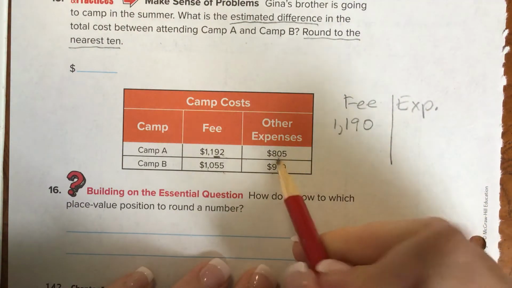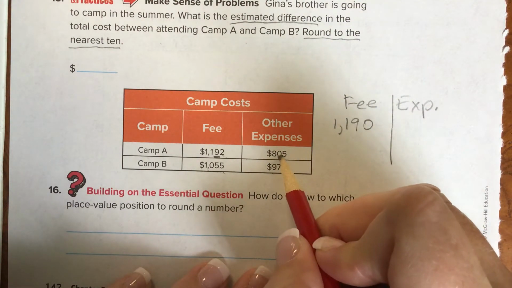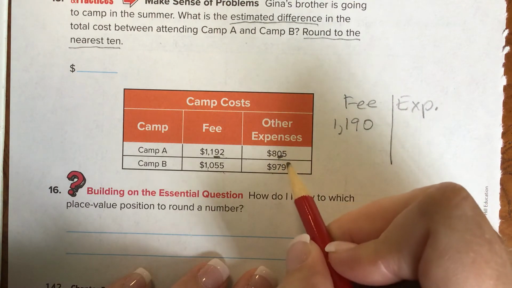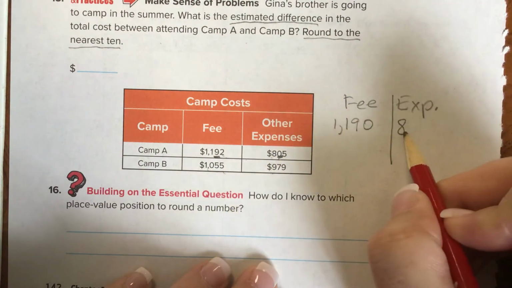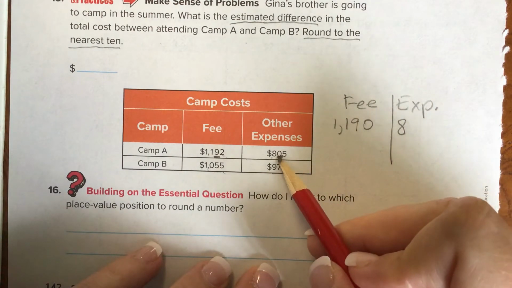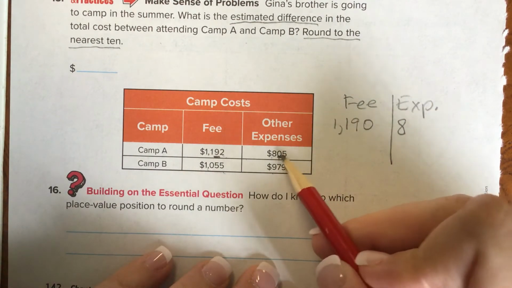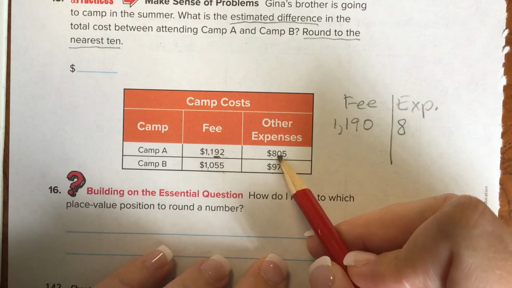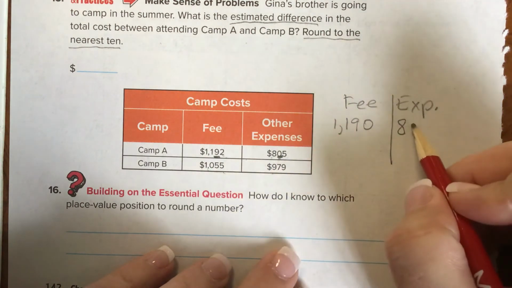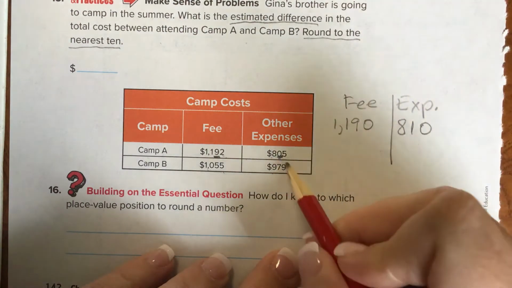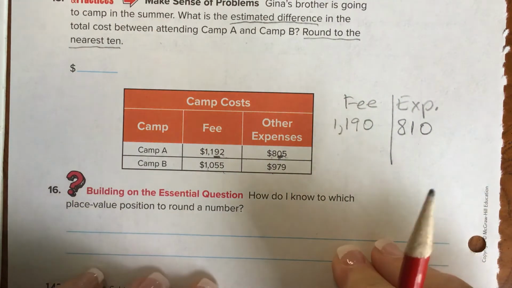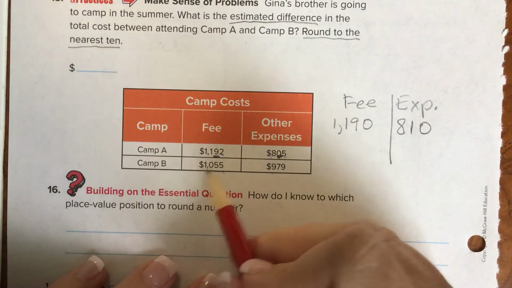My expenses are 805, and I've got to round to the 10, which is where the 0 is. So everything in front of it gets to come on over, so the 8 gets to come on over. The 5 behind it says that the 0 is going to soar up one more, which means it says 1, and then I have a placeholder to hold over the 5, so 810. Right, now let's do Camp B.